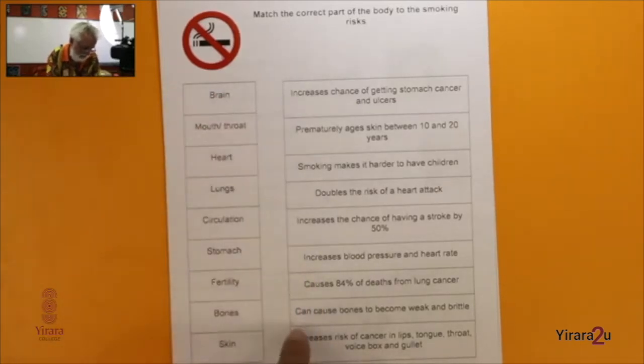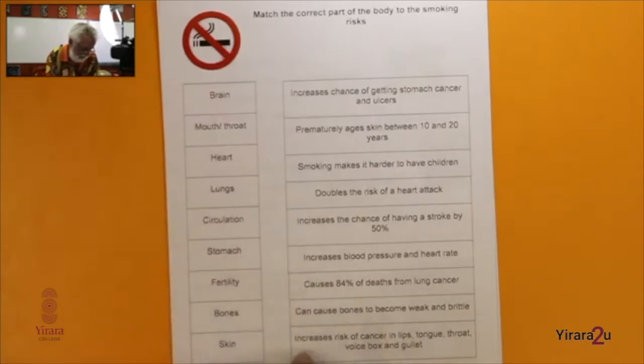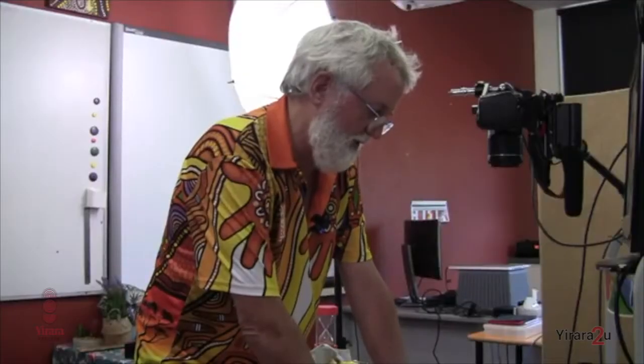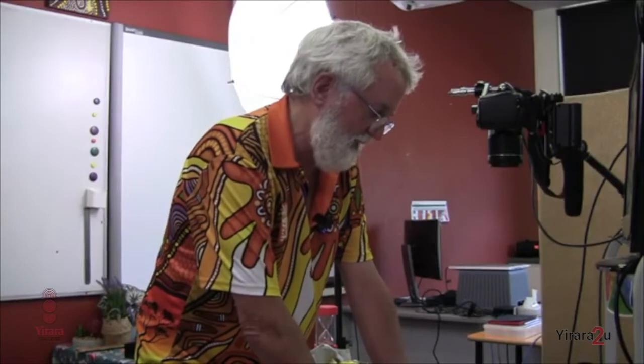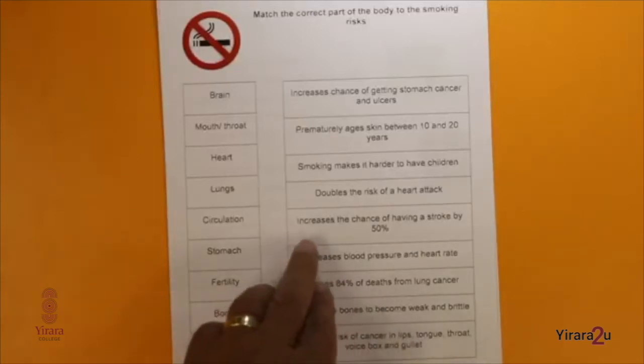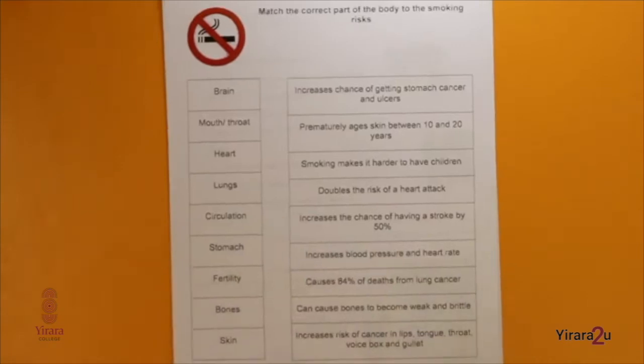That's another part of the body. Can cause bones to become weak and brittle? No, that's not. Again, we're not talking about the brain. Or does it increase risk of cancer in lips, tongue, throat, voice box and gullet? Again, I don't think that's the brain, so it must be that it increases the chances of having a stroke by 50%.